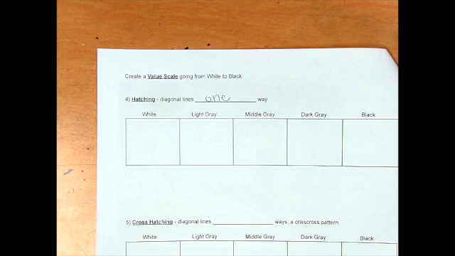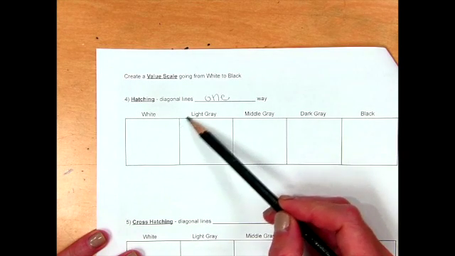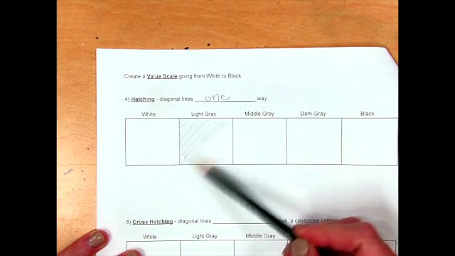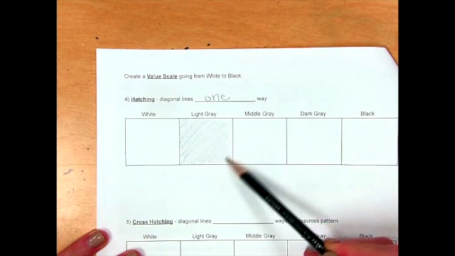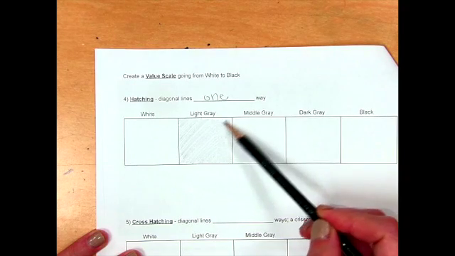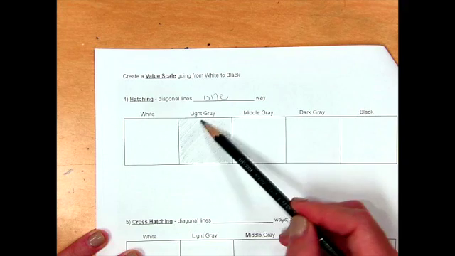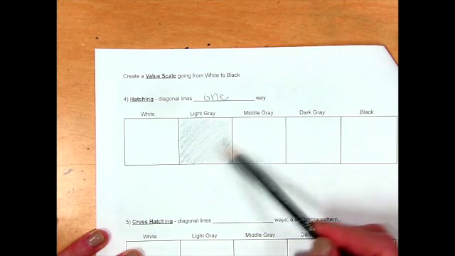In the first box it says white. We're just going to leave that completely white, and then we're going to use diagonal lines to shade in the light gray box. And we're going to try to fill up the whole box from one corner to the other. Looks like I missed this corner a little bit, so I'm going to go back and add that. And we want the whole box to be one shade.